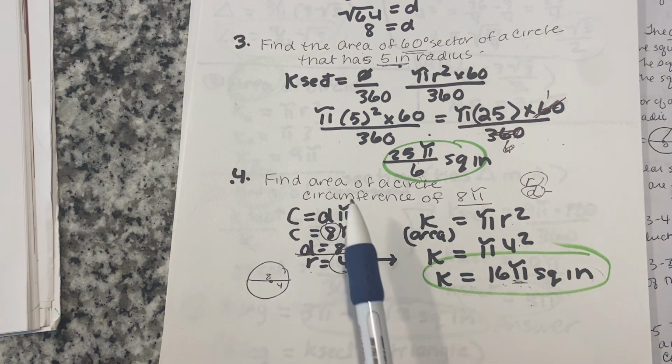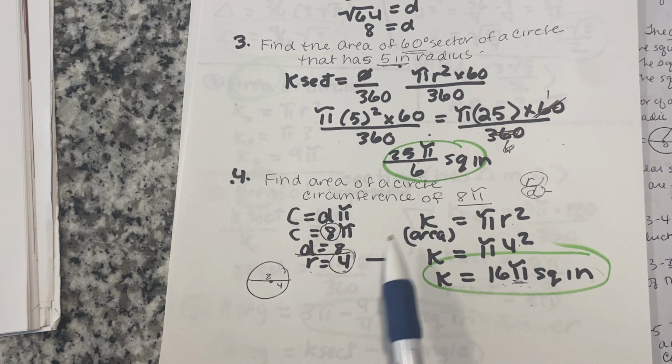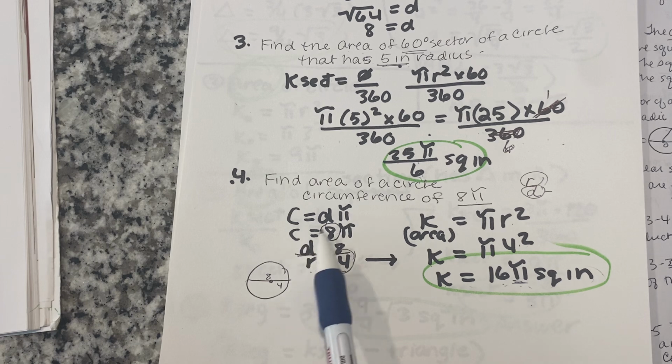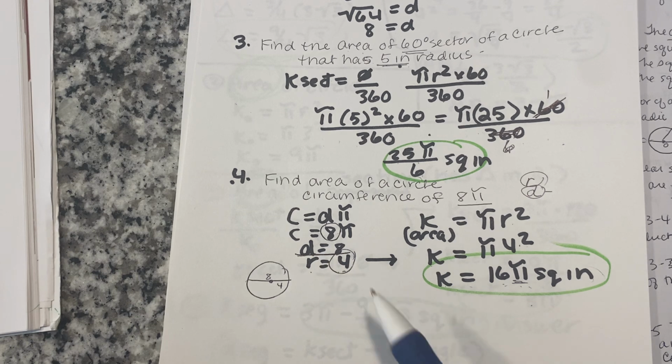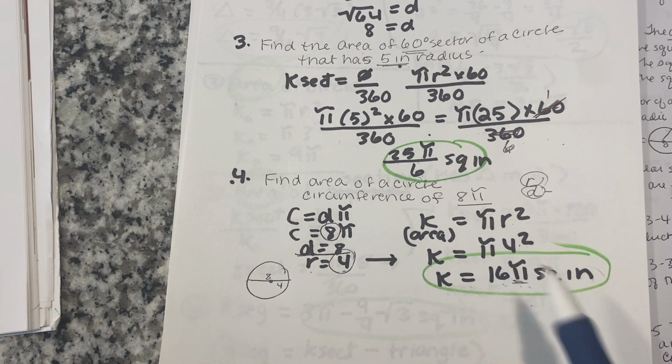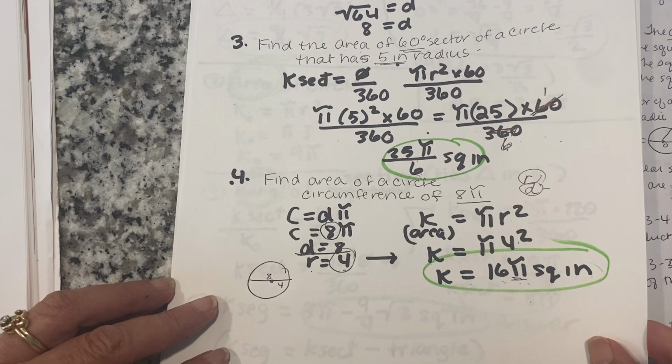But first, if we have a circumference, we have to find out the diameter. And so we plug that in, 8 pi, finding the diameter to be 8, and then we want to find the radius, which is half of the diameter. And then we just plug it in. Pretty easy, just a review.